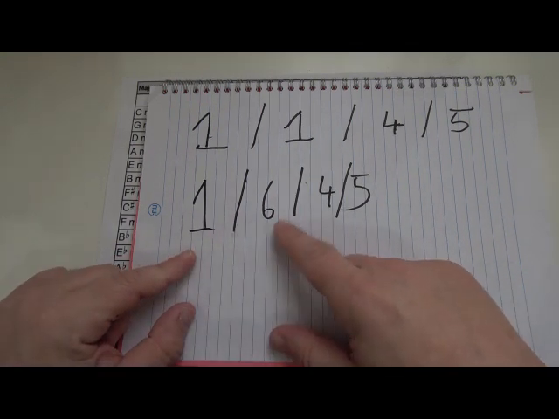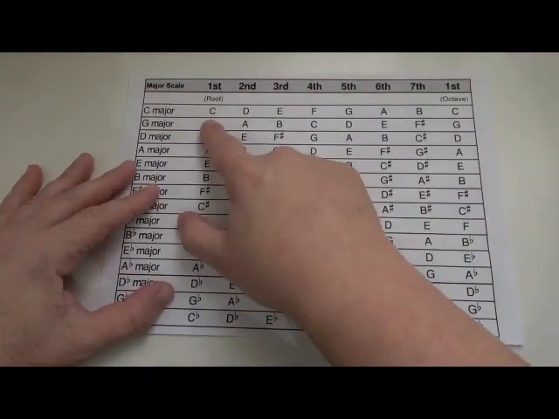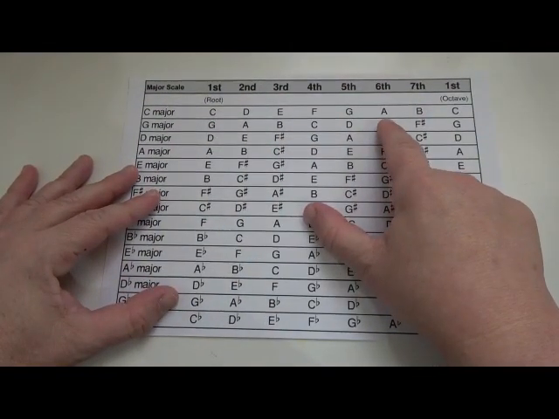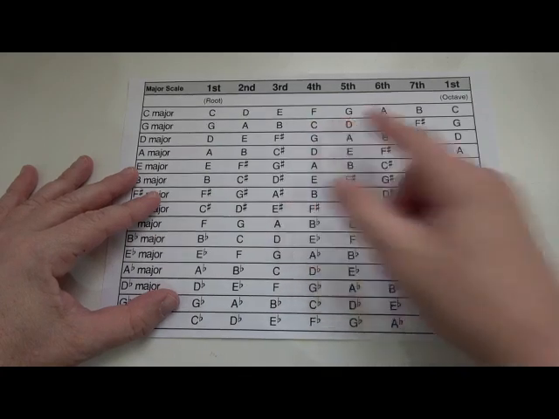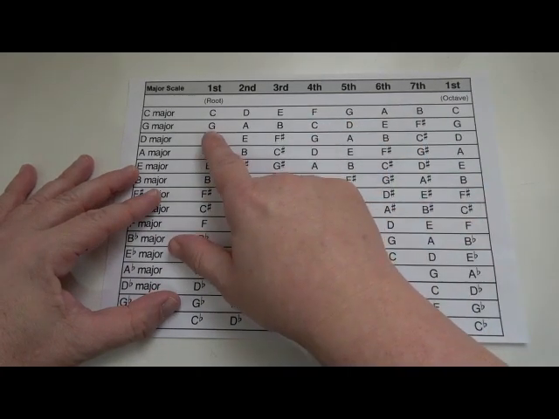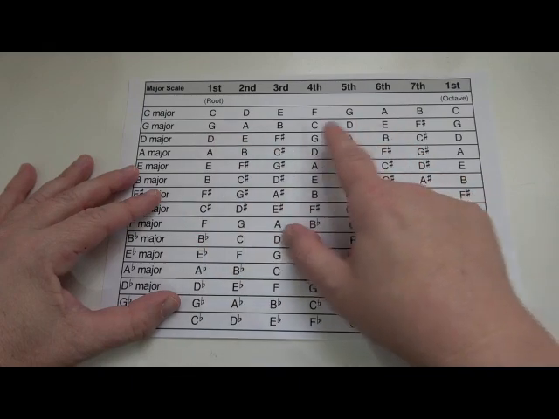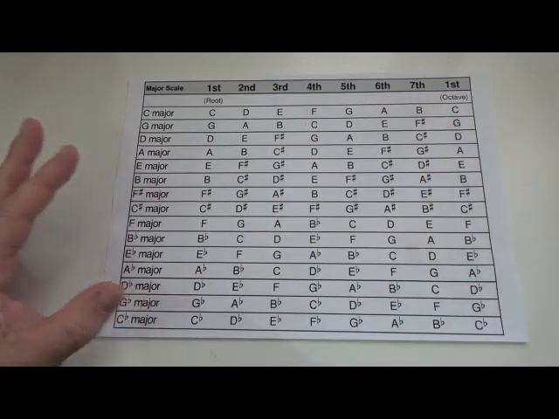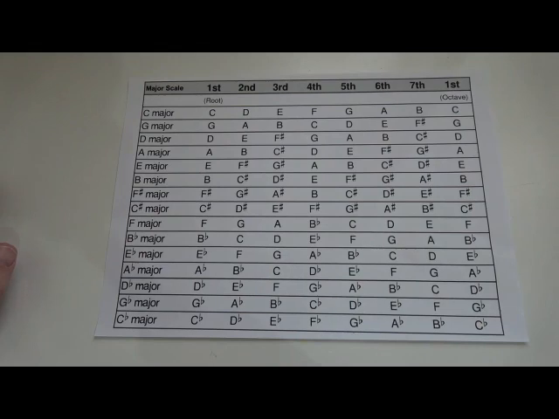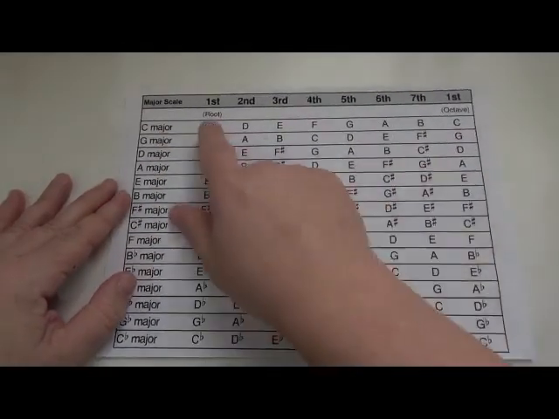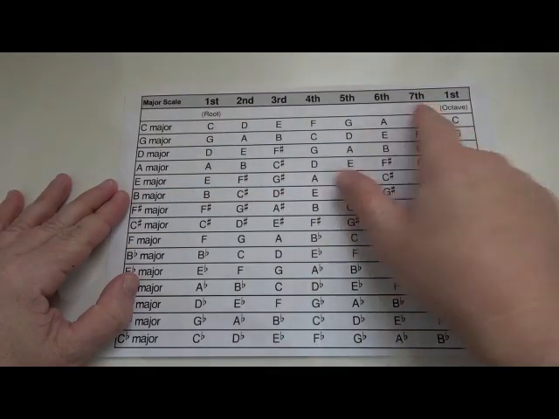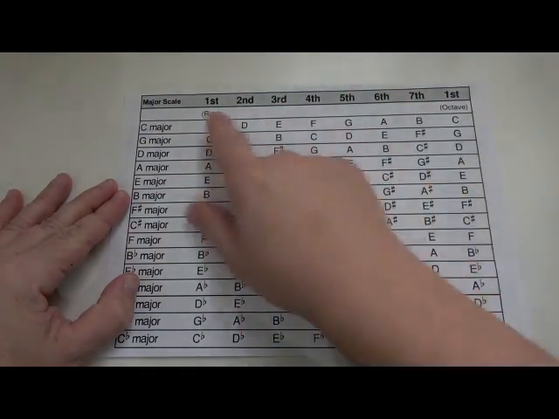So it's the first, sixth, fourth, fifth. So in the key of C, that will be C, A minor, F, G. If somebody said to you, I can only sing it in G, it would be G, E minor, C, D. And that's roughly how the Nashville number system works. They will use numbers that relate to this line here.